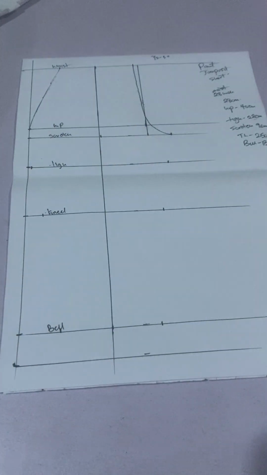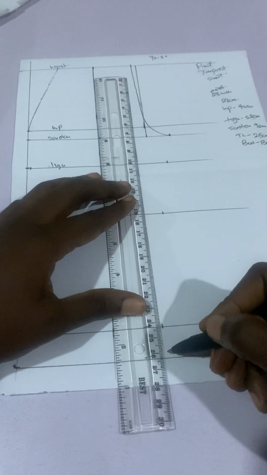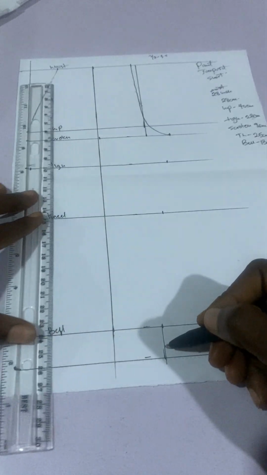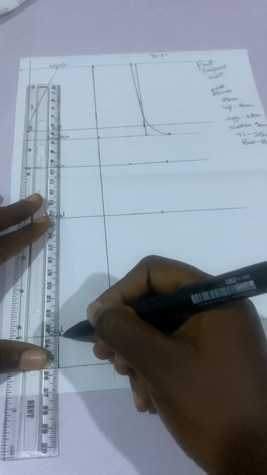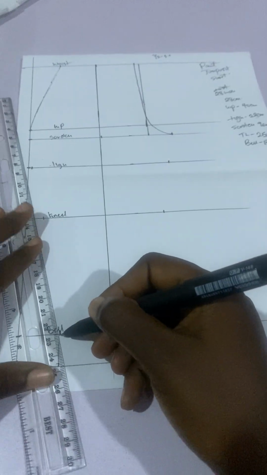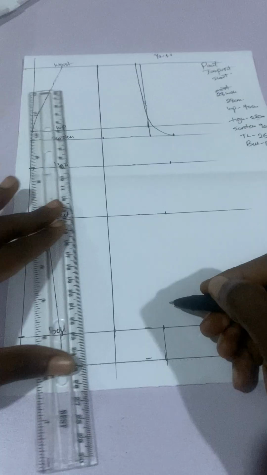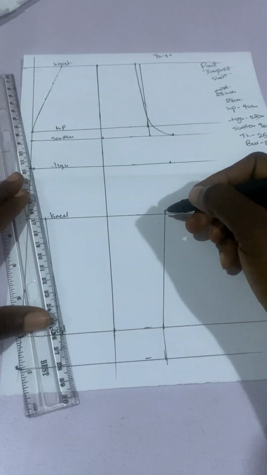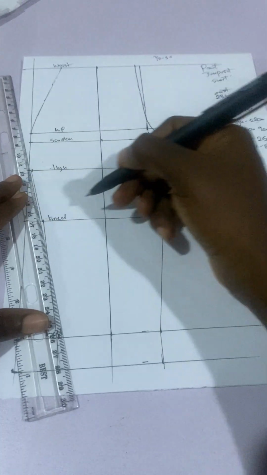Remember, it is a pant trouser we are trying to make here. So the only thing that should look straight here should be this axis, and this. You see, all other ones, they don't have to be straight.